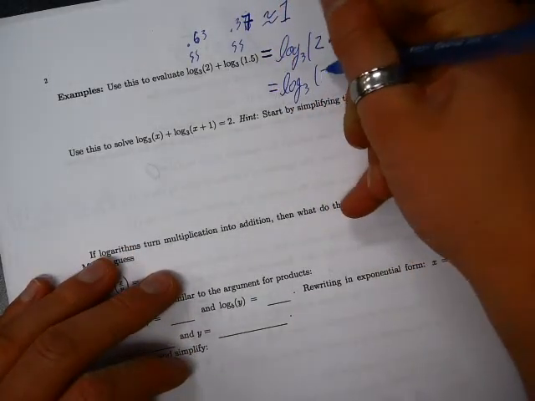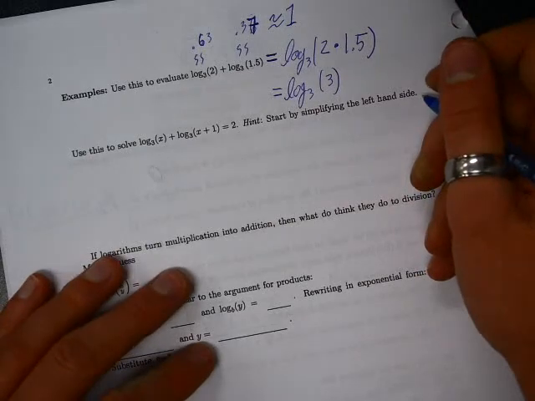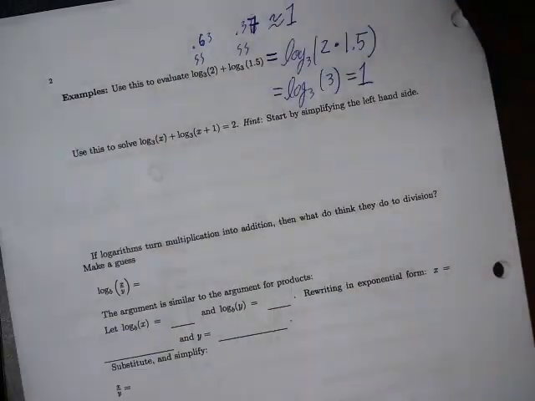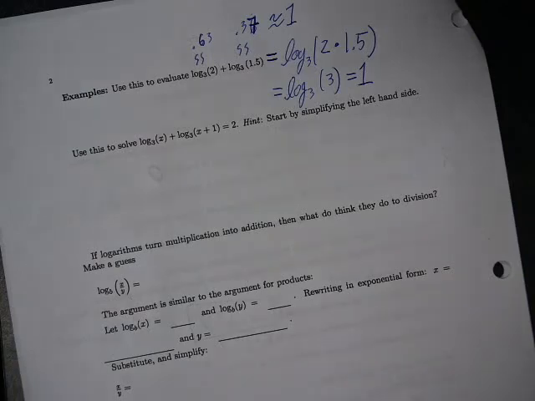Log base 3 of 3. Oh, but what's the log base 3 of 3? 1. So even though there's no way without using a machine to know what either of those numbers are, you can compute their sum on the nose exactly. So there's one takeaway from logarithms: you can use them to make computations.